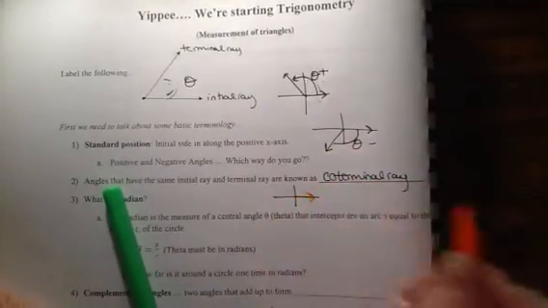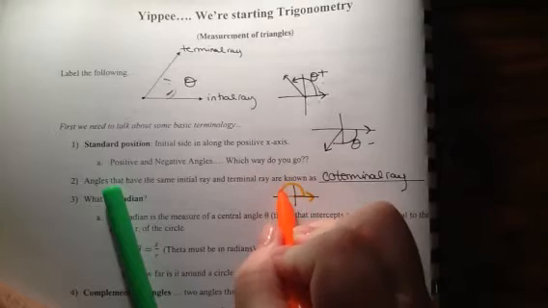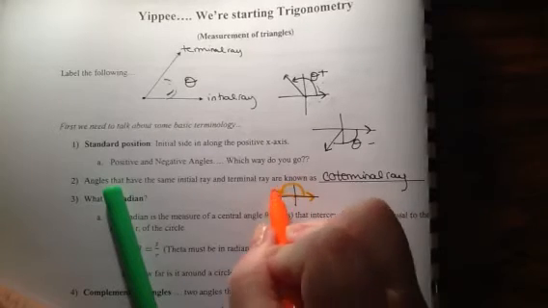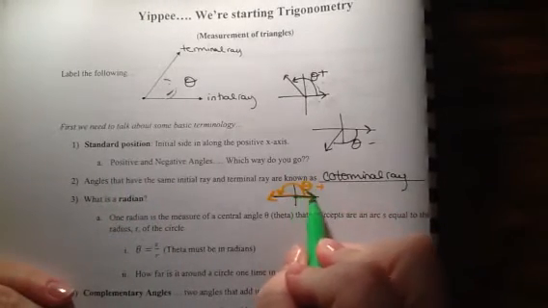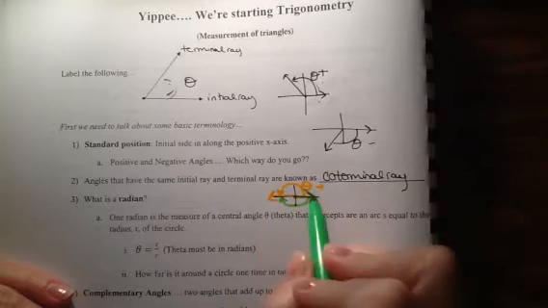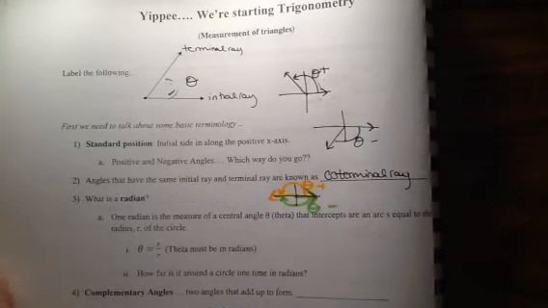I could start right here on the positive x-axis and rotate to there, and that angle would be positive. I also, however, could start in the same place and end in the same place, but that angle would be negative. However, we have started and ended in the same place, so we are coterminal.